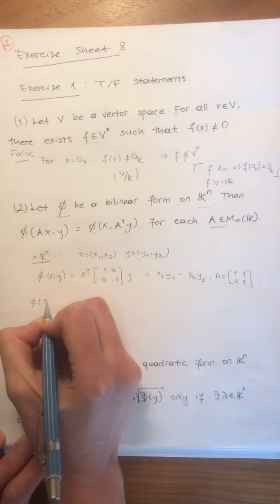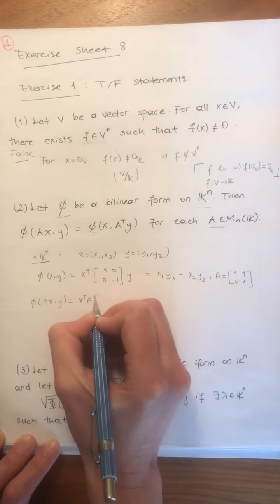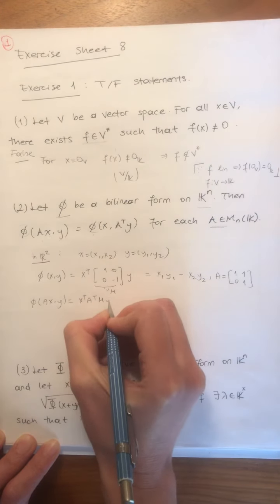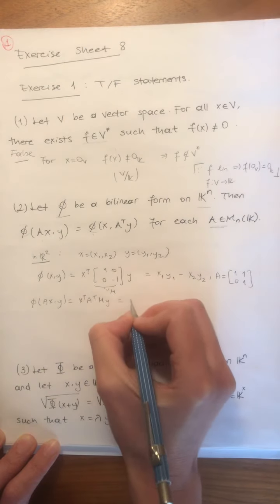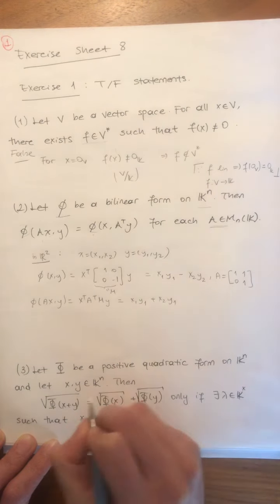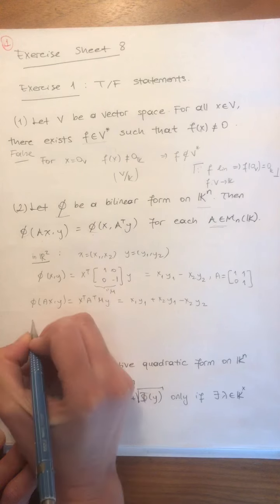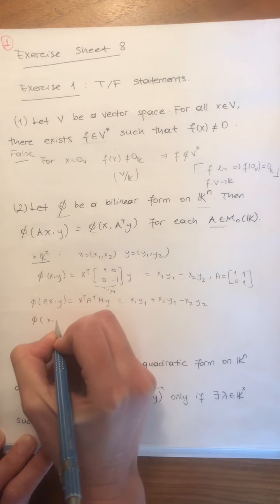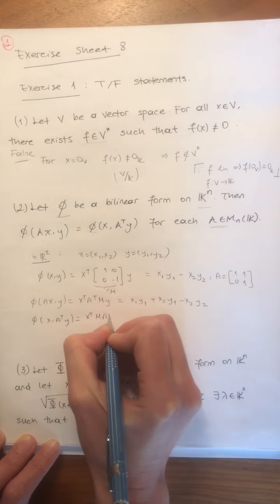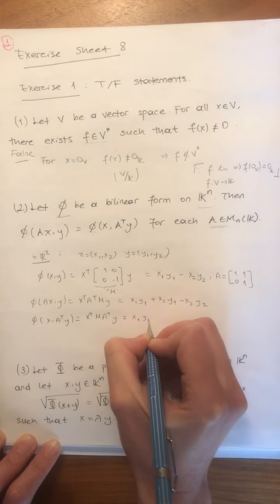So on the left-hand side, let me call it M, we have this equation. And for the right-hand side, we have a different equation.